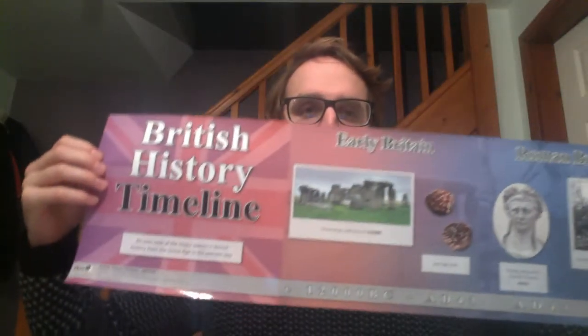So now we're going to do a history topic, and our history topic is all about buildings and settlements. So what the plan is, we're going to take you right through history, and we're going to be looking at buildings and settlements throughout history. So we're going to start, we're going to look at our big timeline. So I pulled it down from our classroom.